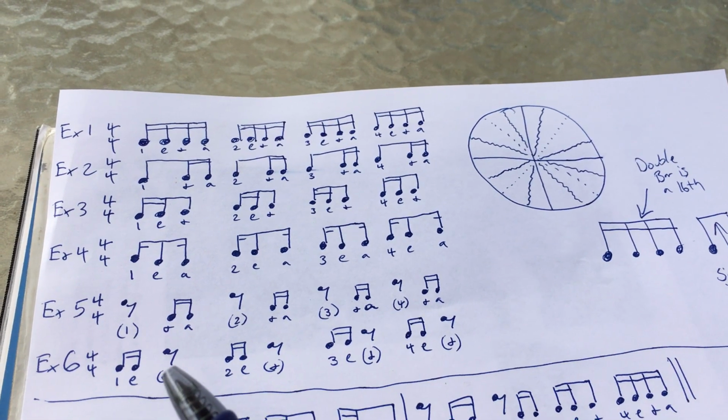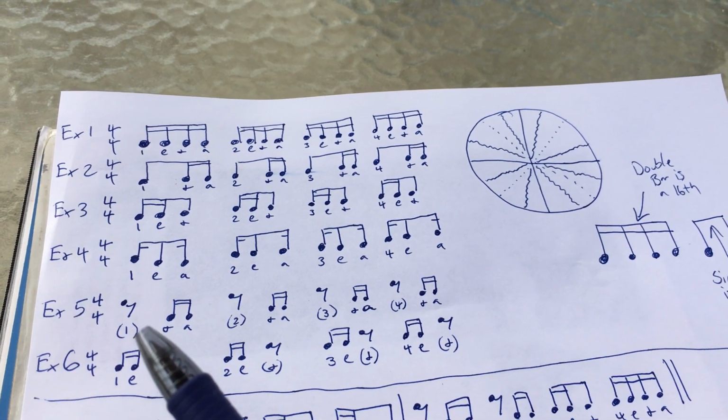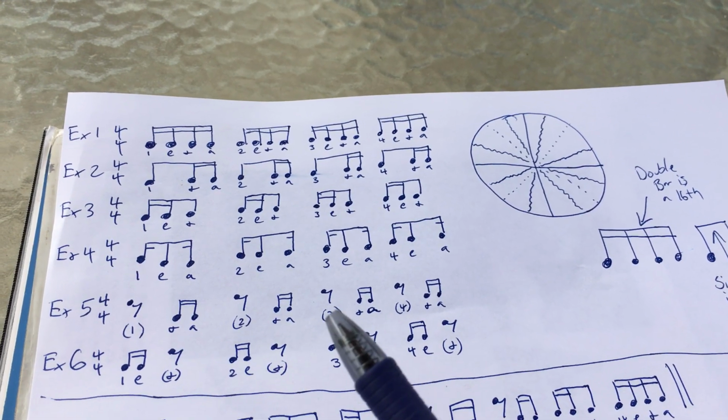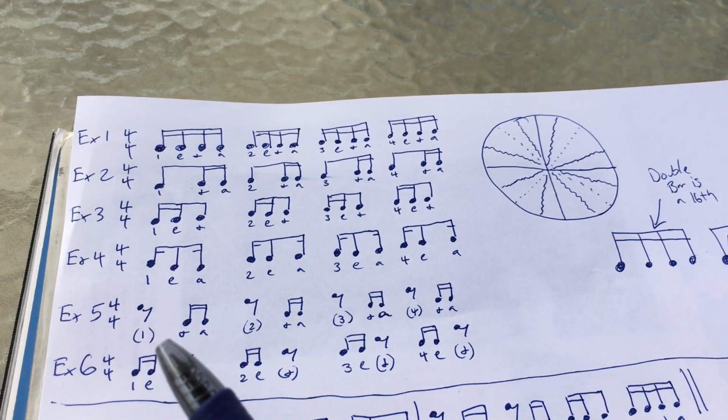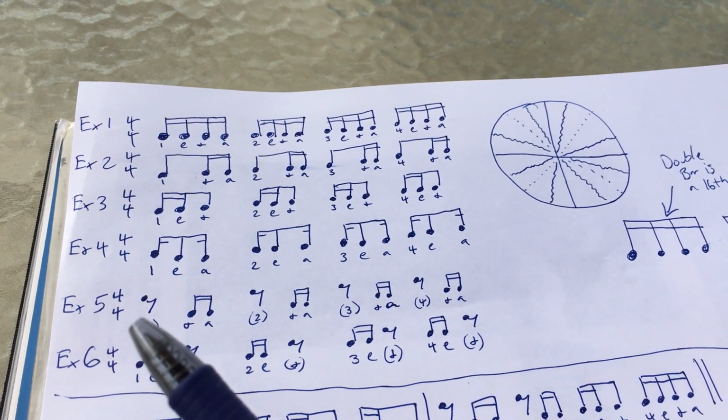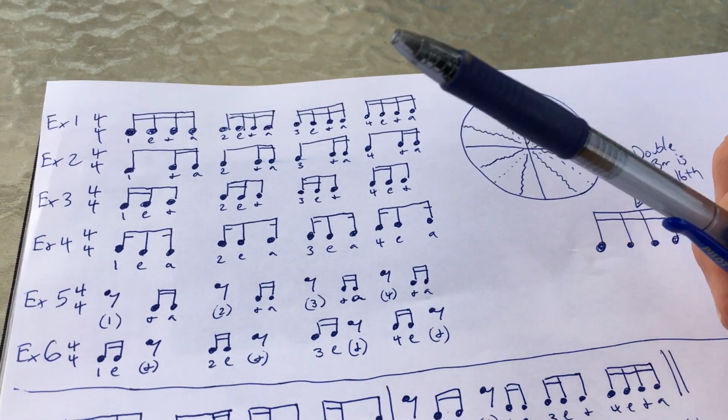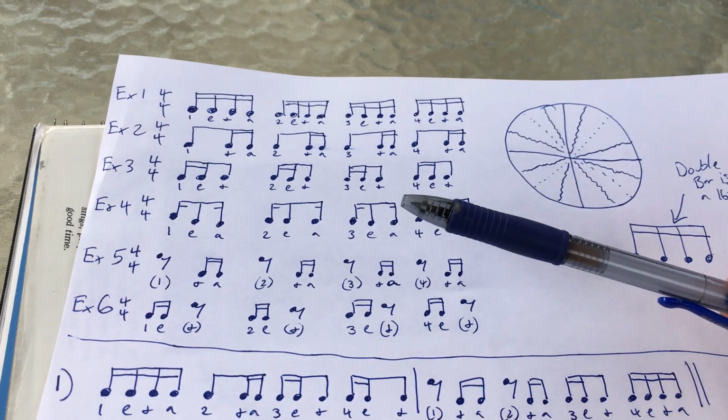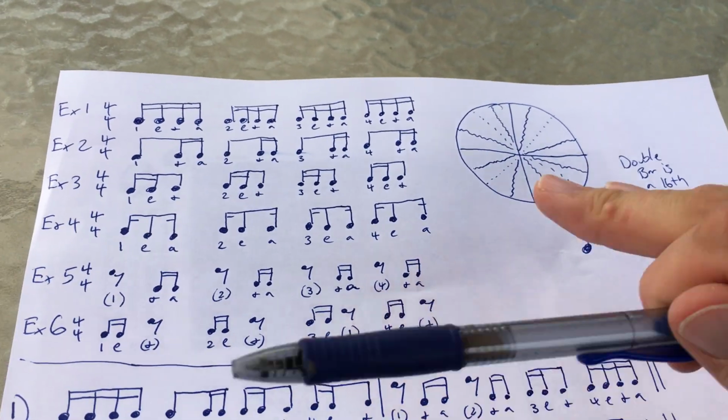So the 1 and the E is silent, but the "and" and the "uh" is present. And I was always taught to put the silent sounds in parentheses. And that's kind of what I've been doing for the last 11 years or so. So example 5 goes, rest, and 2, and 3, and 4, and. That's kind of how example 5 sounds.